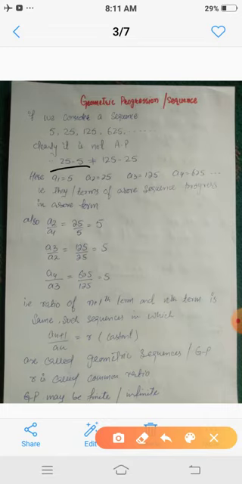Because here the ratio of the n plus 1th term and nth term, that is second term upon first term, is 5, third term upon second is 5, fourth upon third is 5, and n plus 1th upon nth term is 5.